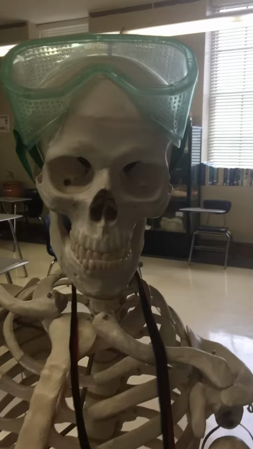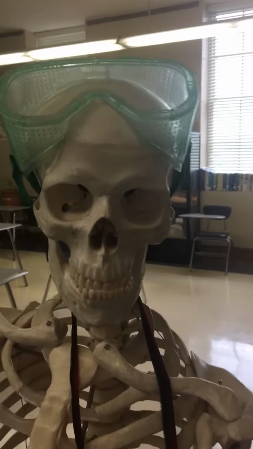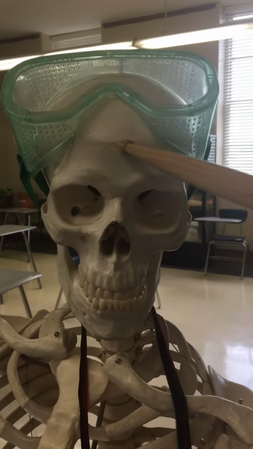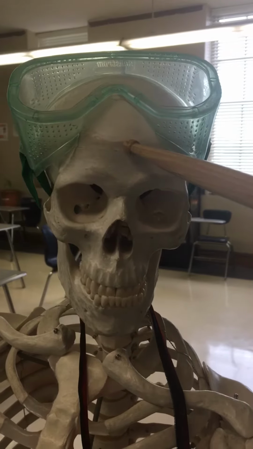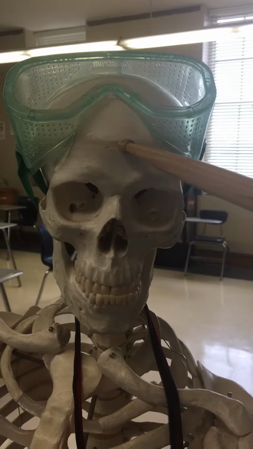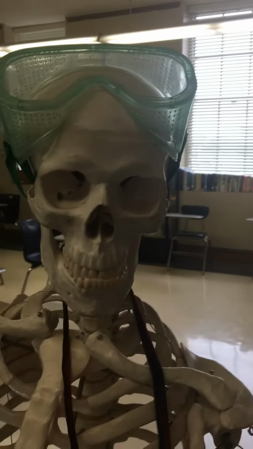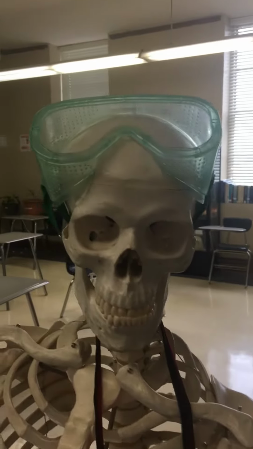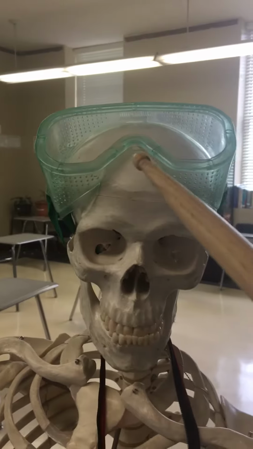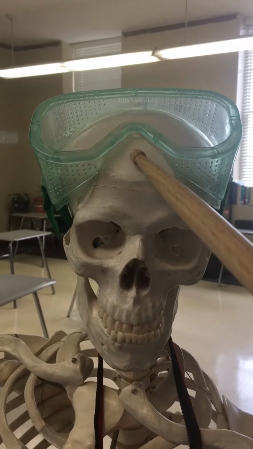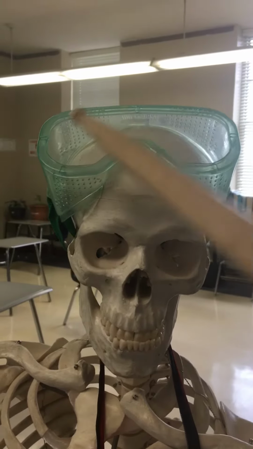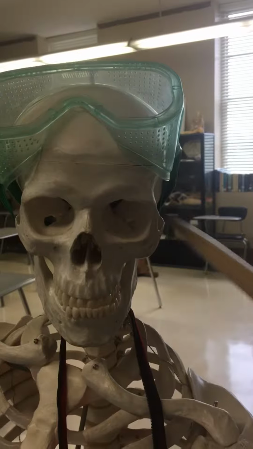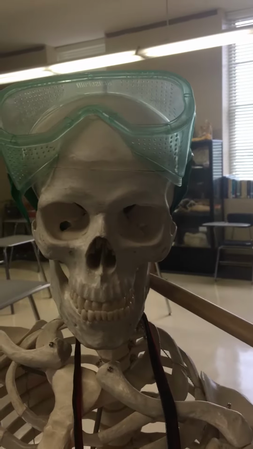So, the skull. There are 22 skull bones. And if you look up here at the cranium, bones actually correspond with the lobes of the brain. So just like how you have a frontal lobe, you have a frontal bone. Just like how you have two parietal lobes, you have two parietal bones. You have two temporal bones. And way in the back, you have your occipital bone.